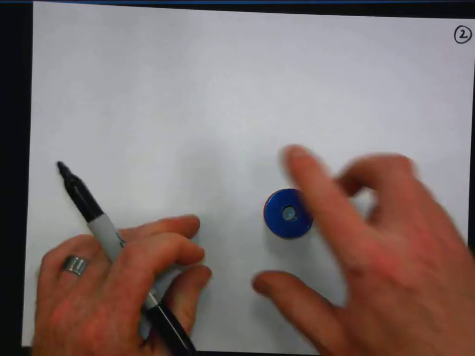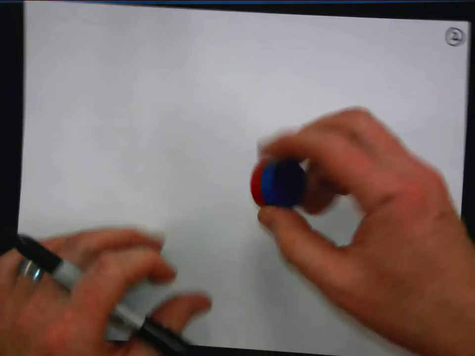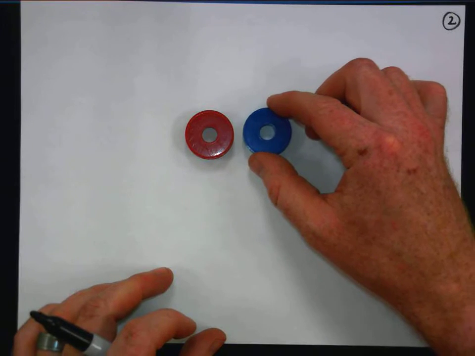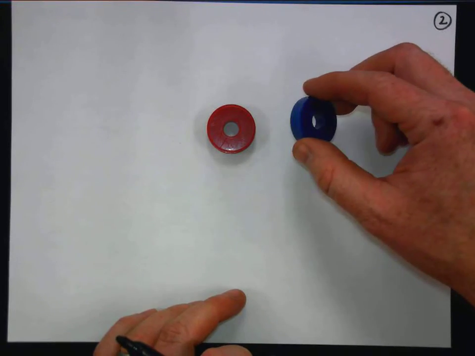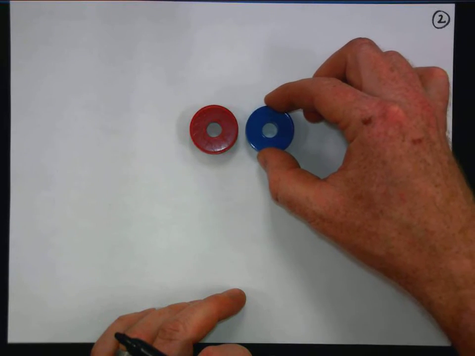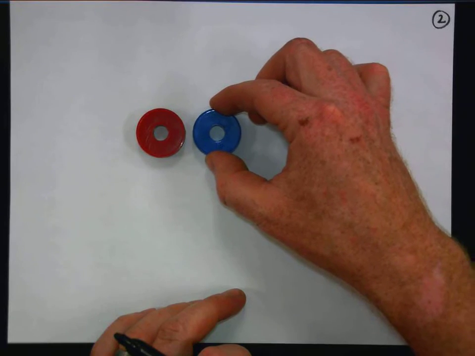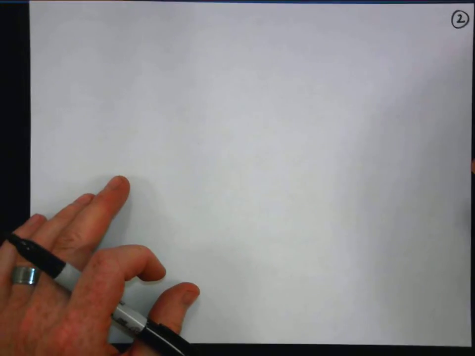So you've heard that opposites attract and likes repel, right? It's true for magnets. So if I get these oriented a certain way, they attract each other. And if I take this blue one and just flip it over, now it's going to repel the red one. Doesn't like it.